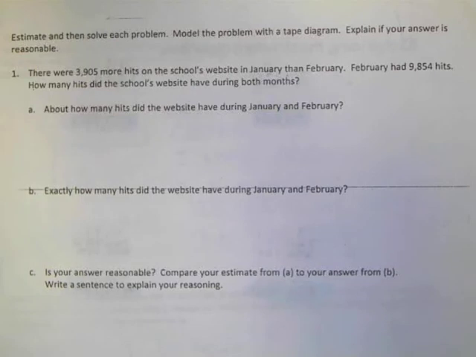Welcome to problem 13. Alright, so for this one, the instructions say to estimate and then solve each problem. Model the problem with the tape diagram and explain if your answer is reasonable.